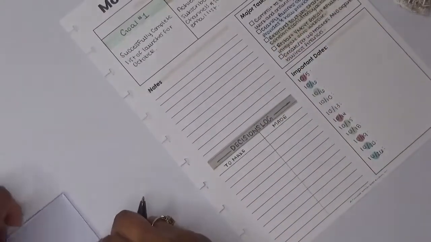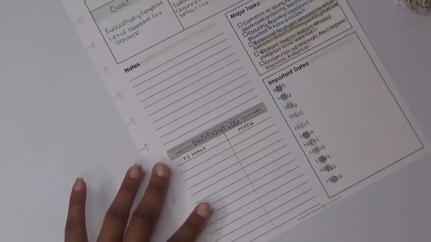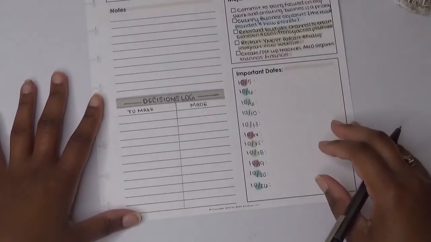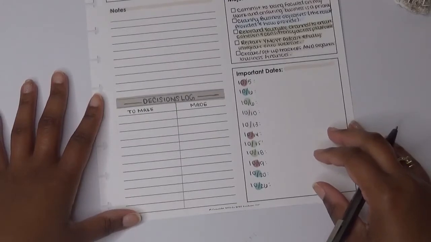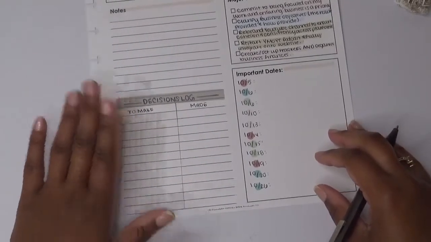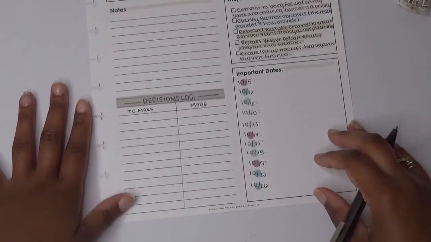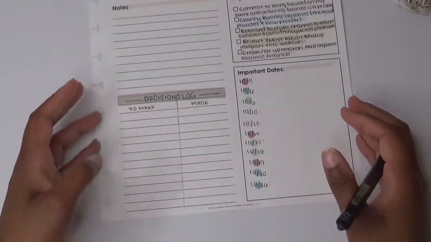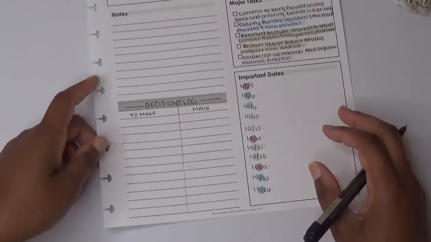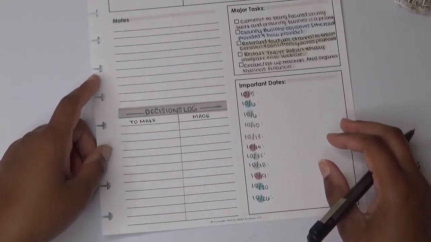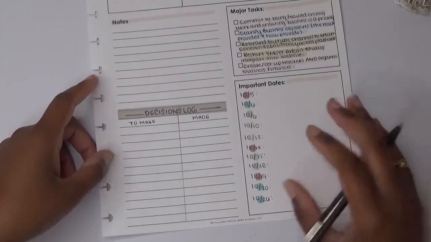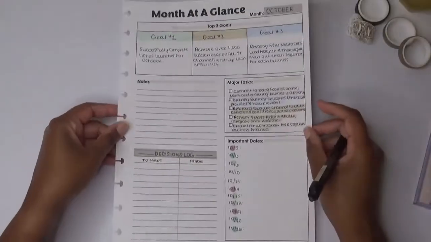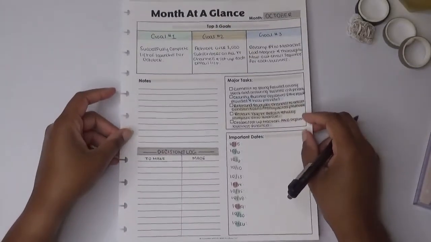Okay, and that helps me a lot to have a lot more mental clarity and remove a lot of clutter from the brain. If I have a decision to make, I'll stick it into my decisions log, and then I will make it at a designated time. But it really allows me to stop thinking about the thing that I am trying to decide on, so that I can kind of table it and focus on the task at hand. So that is my month at a glance page for October.